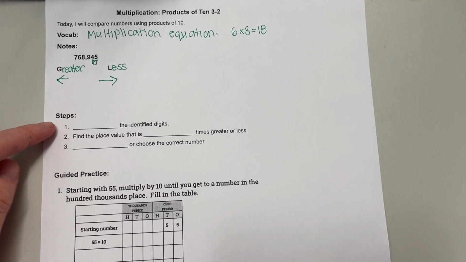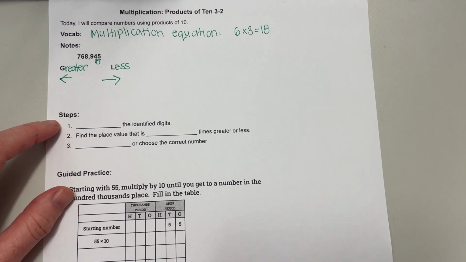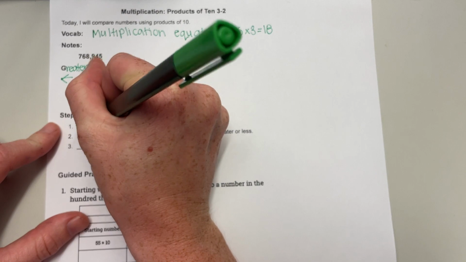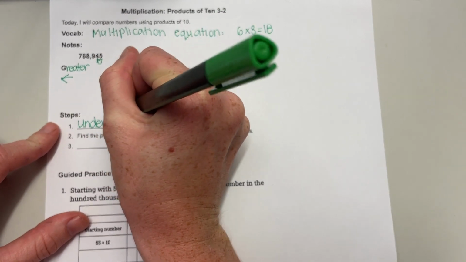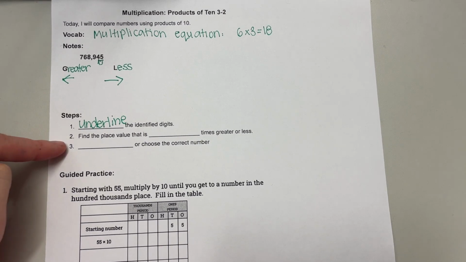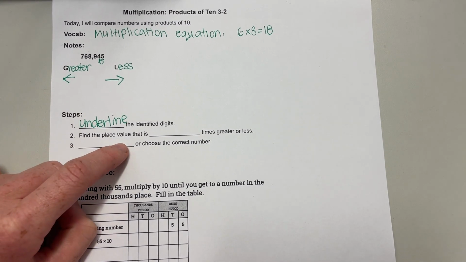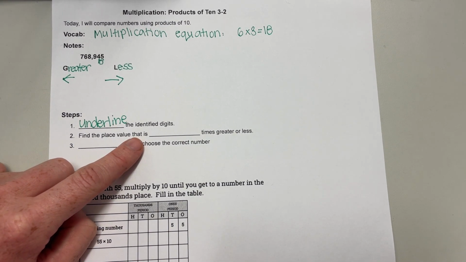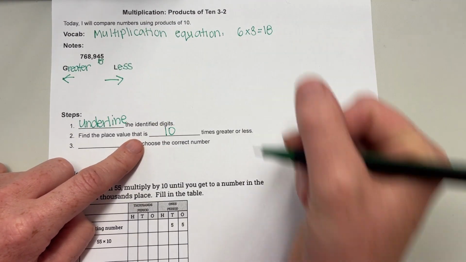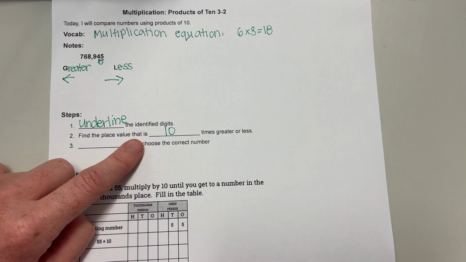Okay, so we have our steps. The first step is to underline the identified digits. Second step is find the place value that is 10 times greater or 10 times less.